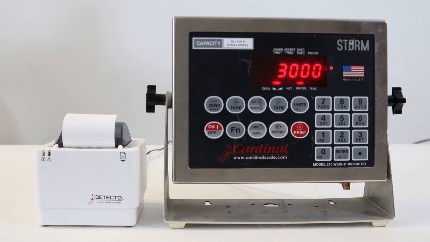And it prints a ticket. In this case, I have it set to show the time, date, the ID number, and the weight that was on the scale. You may have also noticed the display briefly said pass 1. That acts as a confirmation to the scale operator that it was indeed the first time that ID was used. So in this case, we will remove the weight from the scale. So it was 3,000 pounds for the first weight.